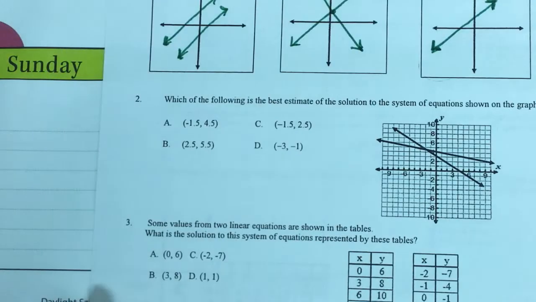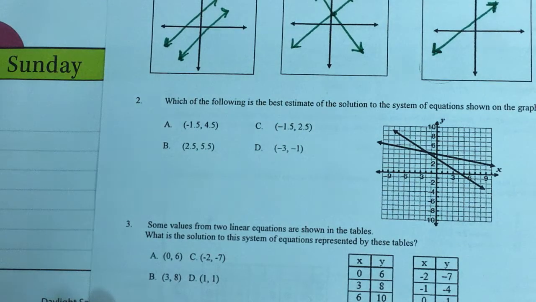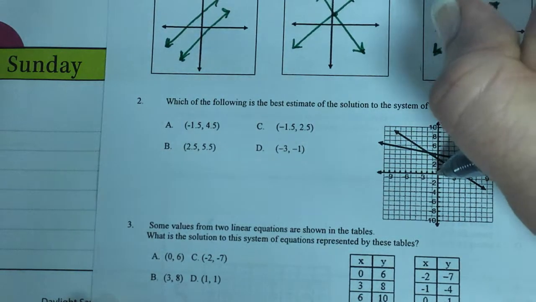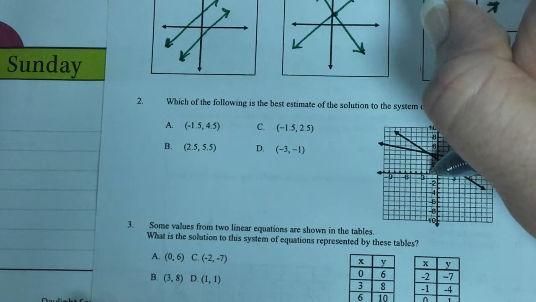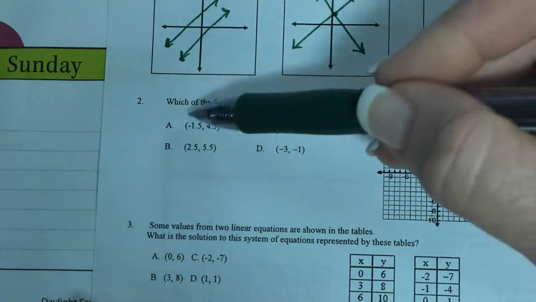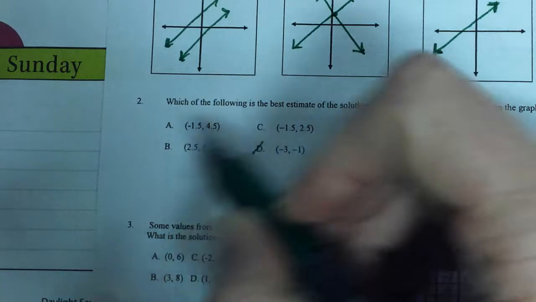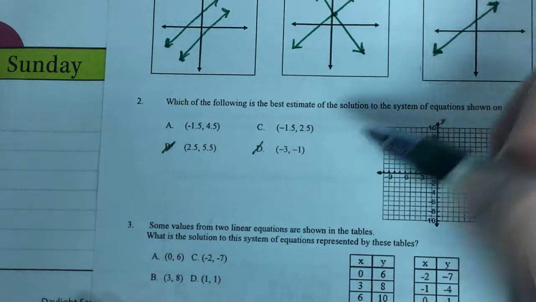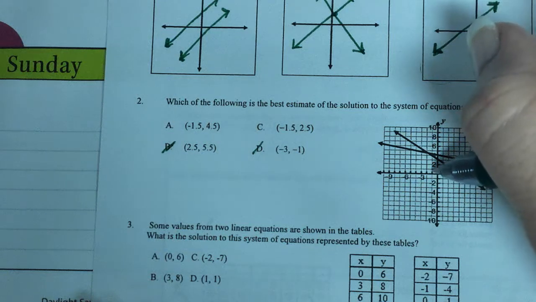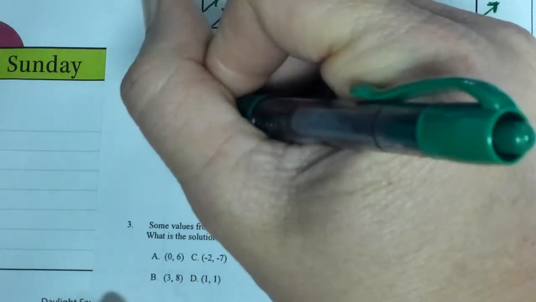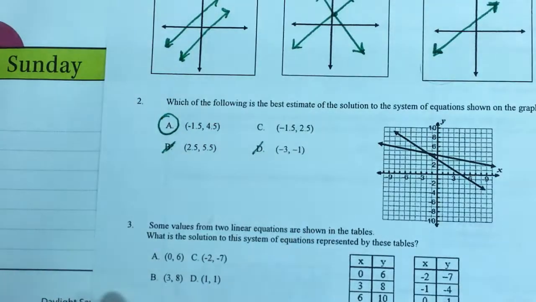Okay. Number 2 says, which of the following is the best estimate of the solution to the system of equations shown on the graph? So I'm having to estimate here. I see that it's going past -1, so if I look over here, it looks like it could be either C or A, so I'm going to cross out B and D because of the -1.5, and then when I look to see how far it's going up past the 4, so it has to be A at 4.5.